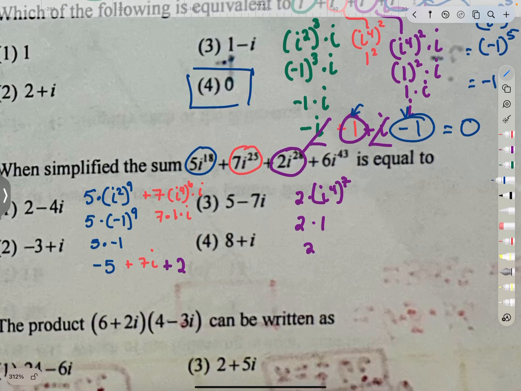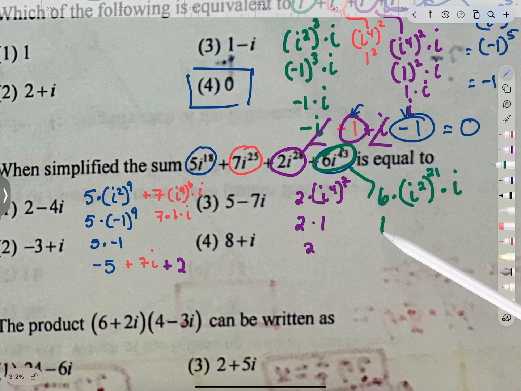And the very last one, already used that color. Let's see, green. There we go. 6 times, let's see, i to the, I'm going to use i squared because that just gives me a remainder of 1 then. So I'll make this 21 because 2 times 21 is 42. And then times another i is 43.